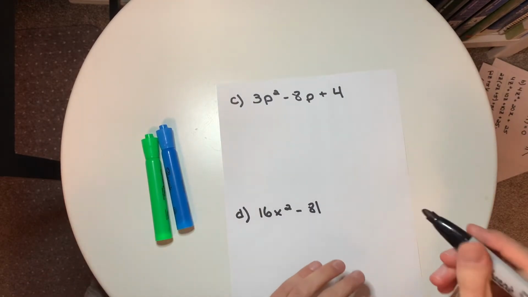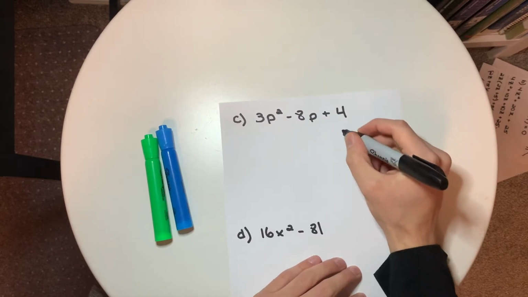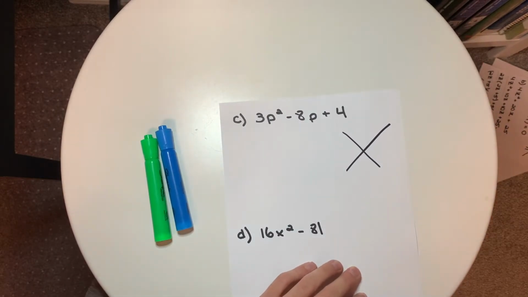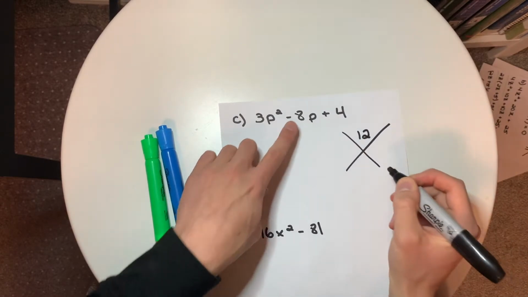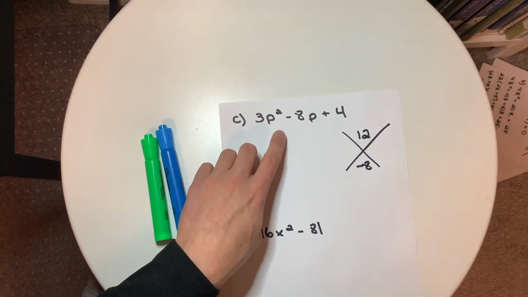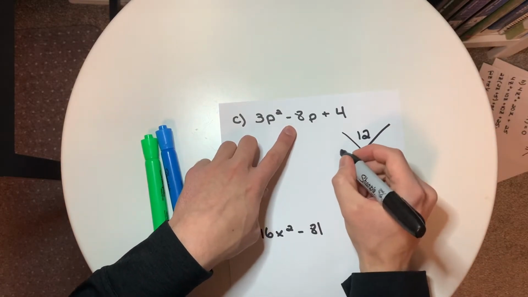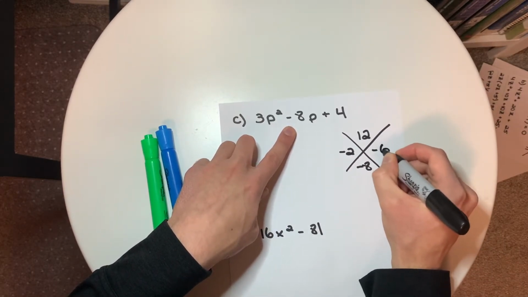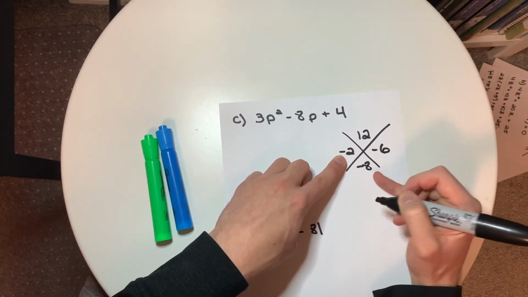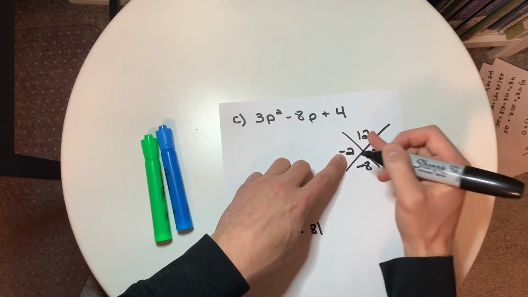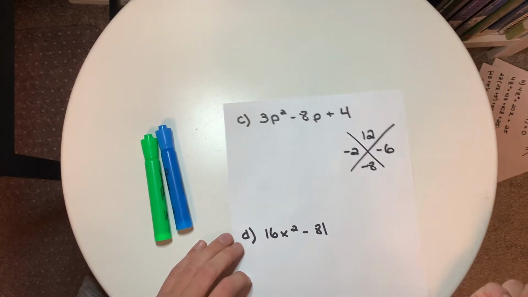We're going to do the exact same steps as we did before. So we're going to draw our x. We're going to say what multiplies to make 3 times 4, which is 12, and adds to make the middle. In this case, those are -2 and -6, because -2 minus 6 is -8, but -2 times -6 is 12, because a negative times a negative equals a positive.